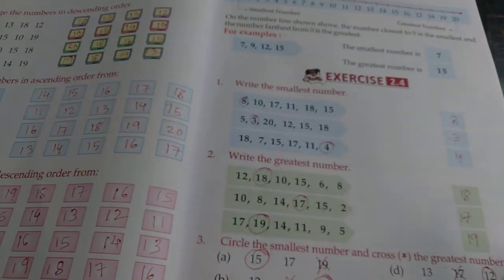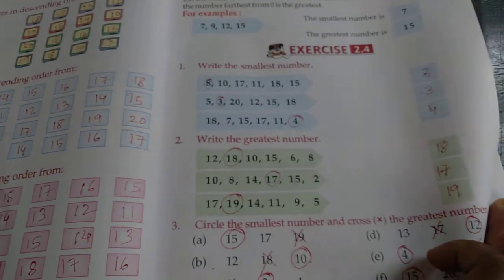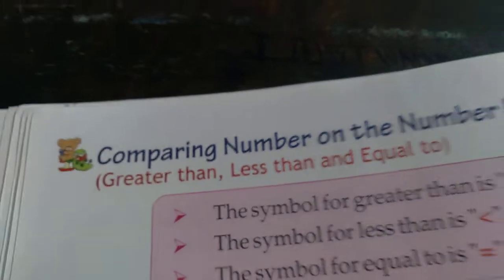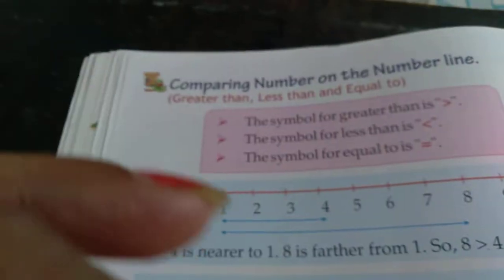Understood? Then come to page number 42. I hope you have done this one. Page number 42 is comparing the numbers. Comparing the numbers on the number line. You have to compare the numbers on the number line.